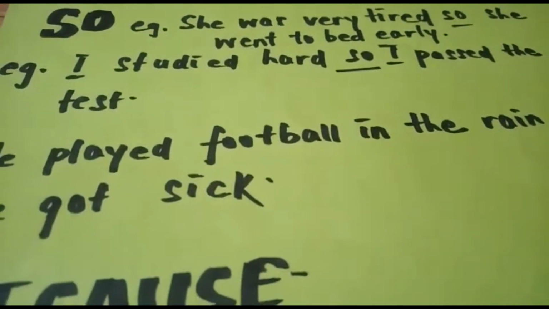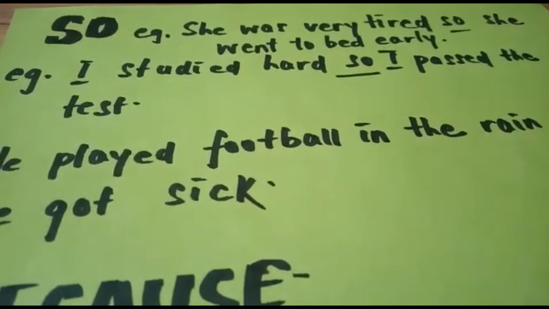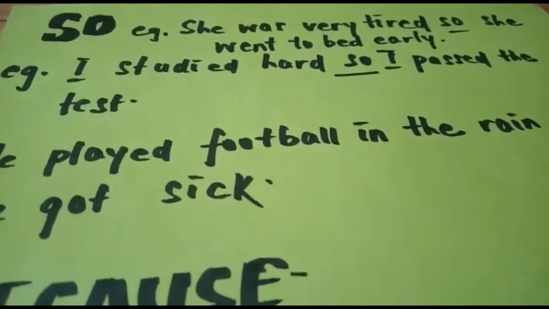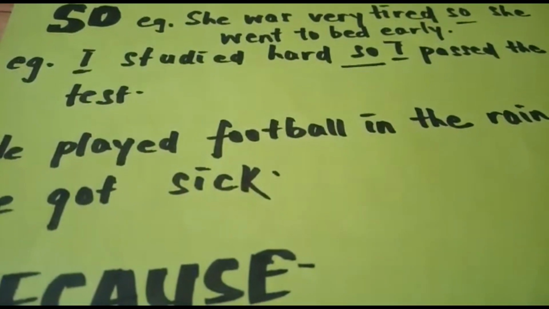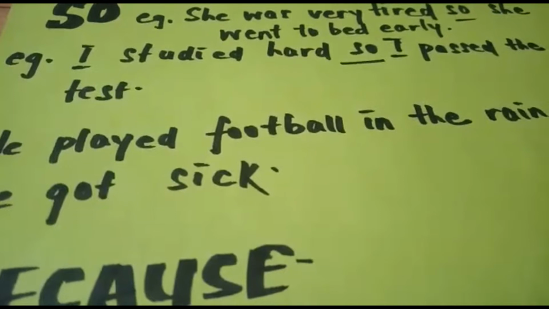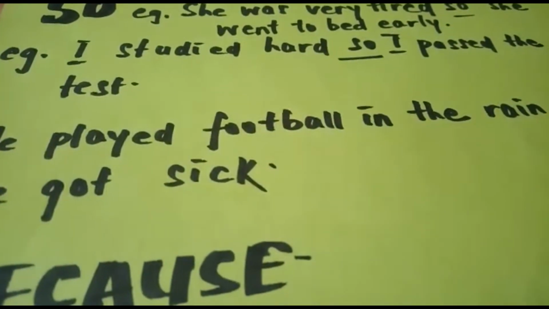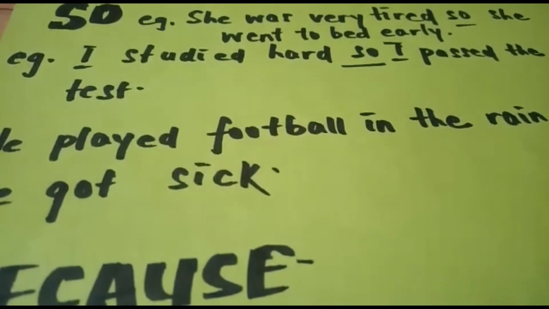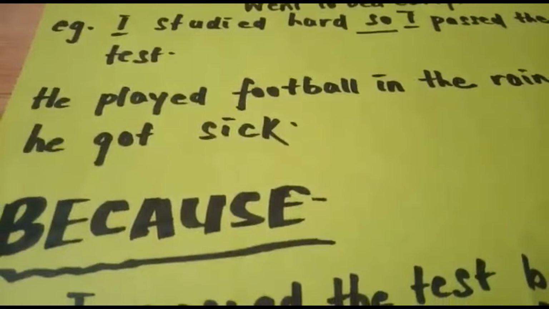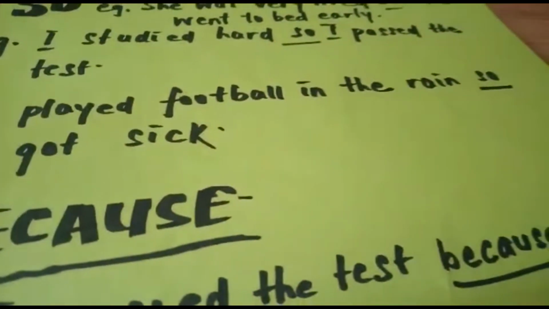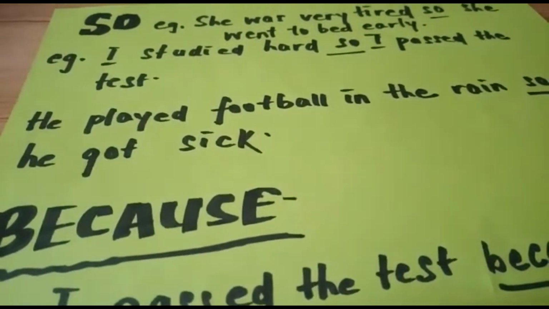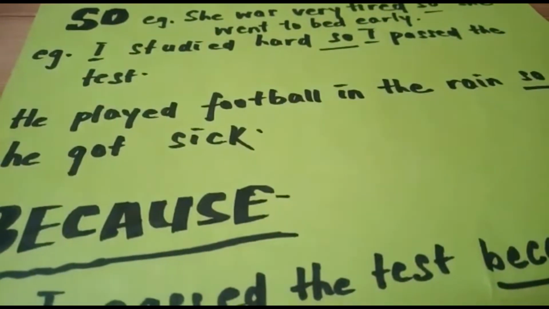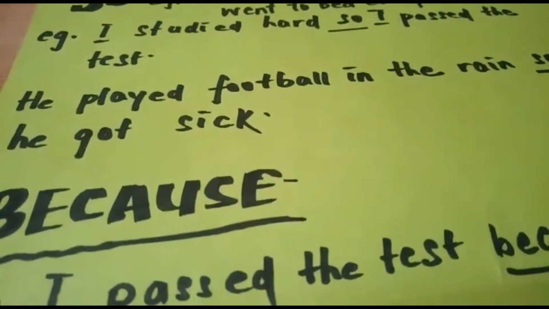Okay, see the next sentence. I studied hard, so I passed the test. Okay, so over here the word so shows a result. It expresses a result. She passed the test because she studied hard. Okay, so I passed the test is the result over here. Next sentence. He played football in the rain, so he got sick. So what is the result at the end? He got sick. Okay, so over here the word so expresses a result.